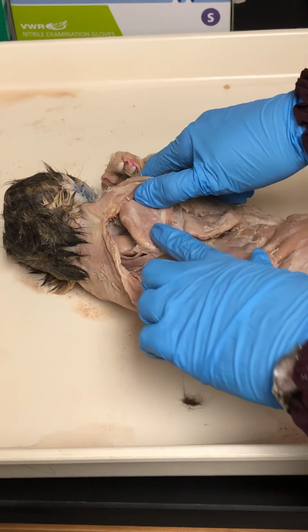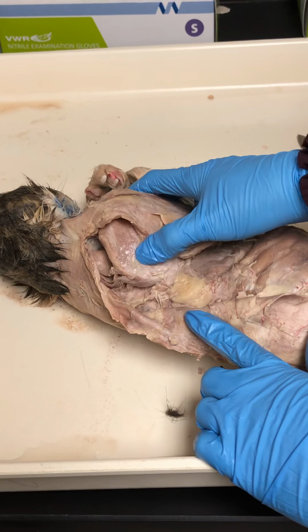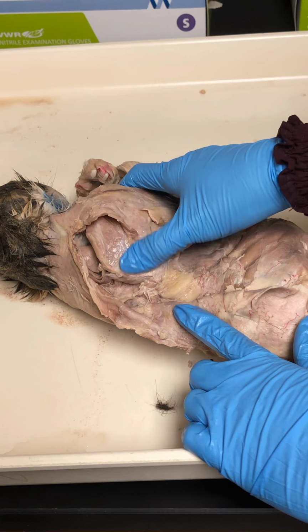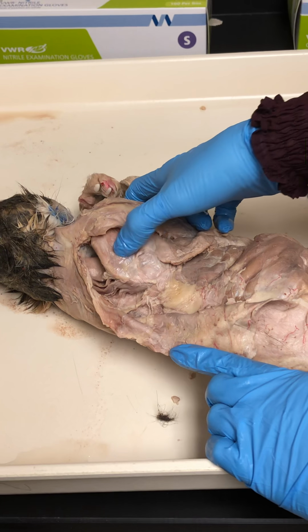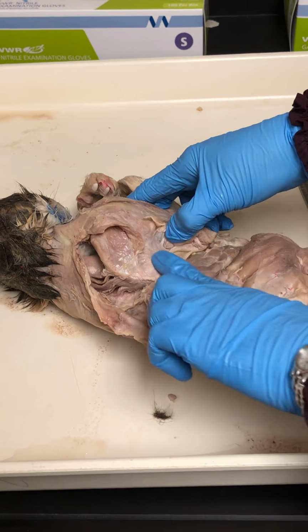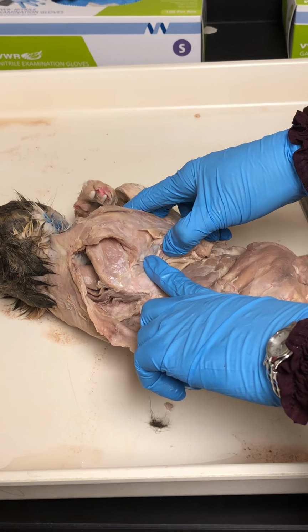Supraspinatus. Yep, okay, there we go. So the spine of the scapula is right here. It's just that ridge, just like we have on our scapula. So supraspinatus is the muscle above that, above the spine. Infraspinatus is here, the muscle that fills in the fossa below the spine.